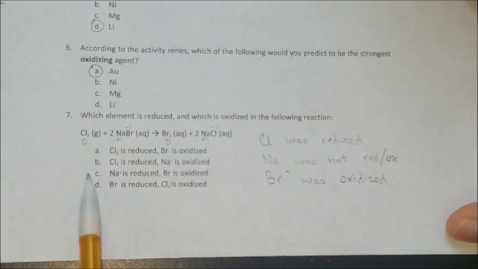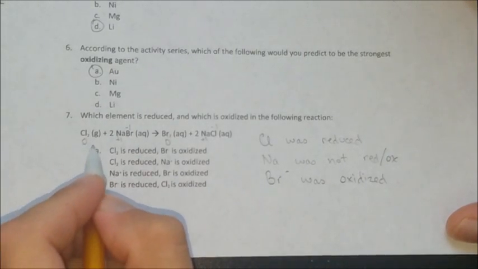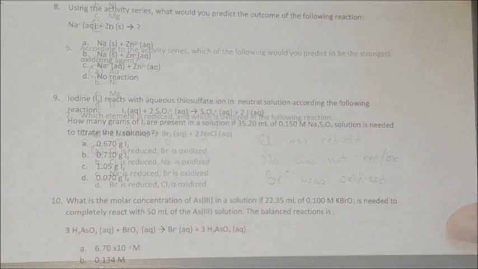In order to be oxidized, we'd have to make Cl+, and that also would be very, very difficult. So it's neither B, C, nor D, so the correct answer is indeed A. The chlorine was reduced, and the bromide was oxidized.